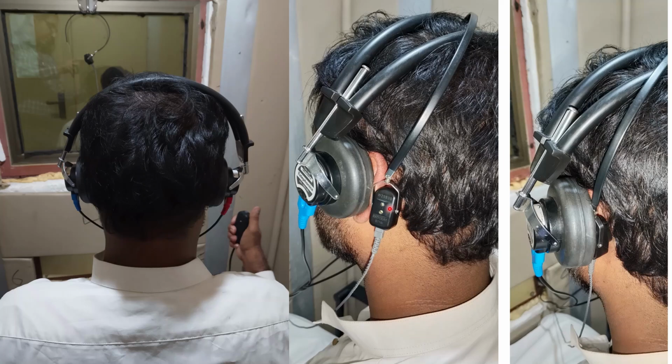Now in this picture, this bone vibrator is applied. Headphones are applied on both sides at one time, but the bone vibrator is applied only on one side. Once this ear is tested, the bone vibrator will be applied to the other ear, and then that ear will be tested.